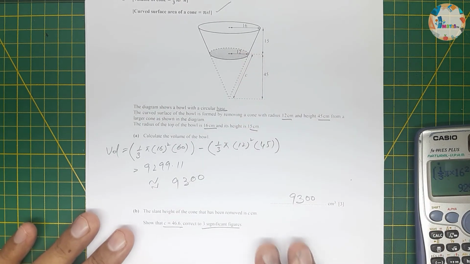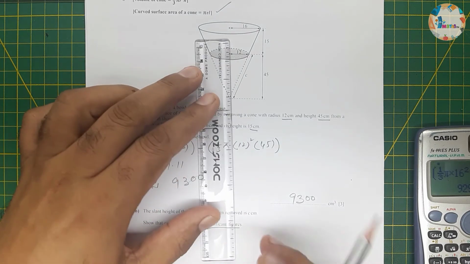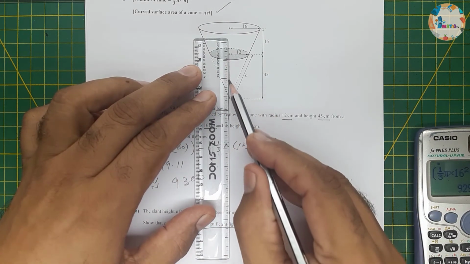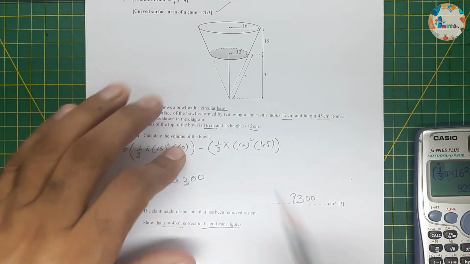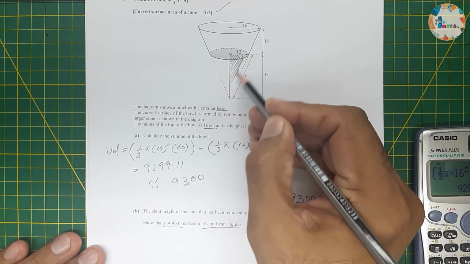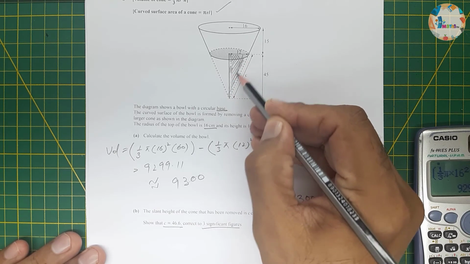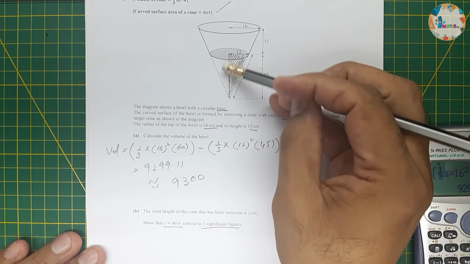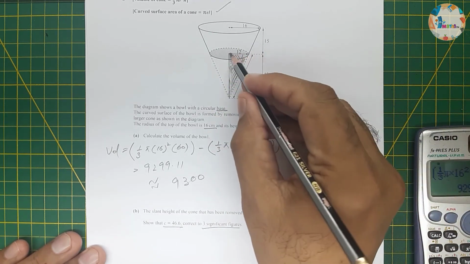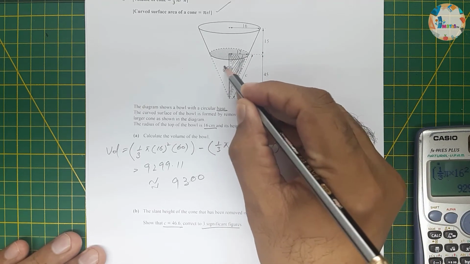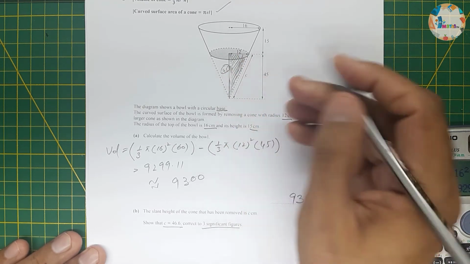For this cone, if we consider this shaded triangle, we can apply Pythagoras theorem because this is a right angle triangle. So for this one, the base is 12 and the height is 45, so we can use these two sides to find C.